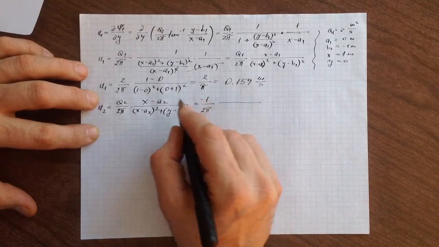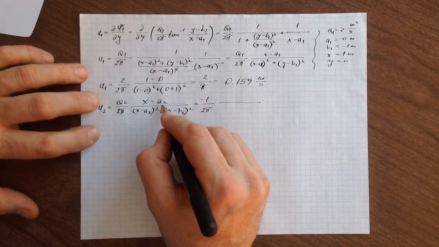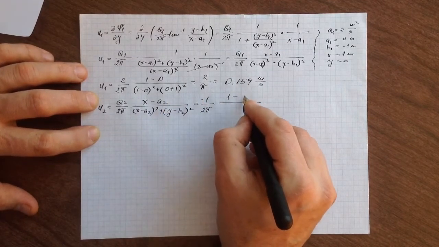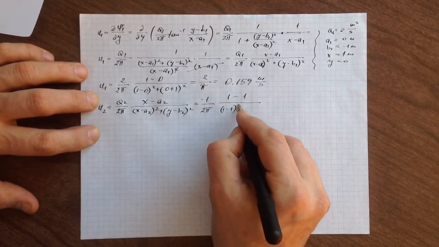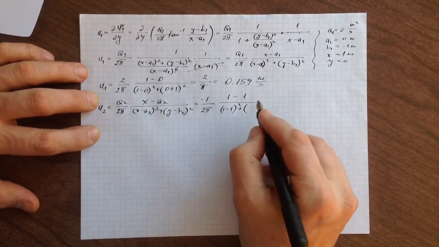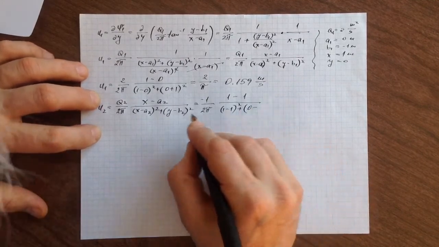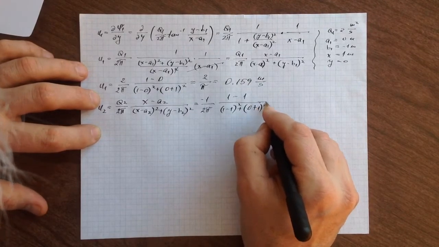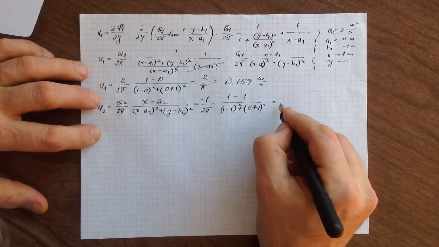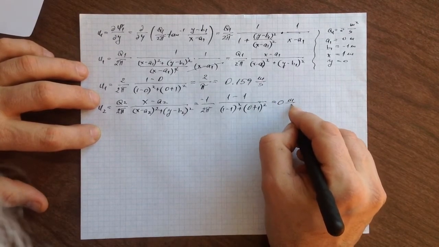times a2, which now is also plus 1, so we have 1 minus 1, and here we have (1 minus 1) squared plus, b is 0, y is 0, minus b is minus 1, so it's plus 1 squared, and that's equal to 0 meters per second.